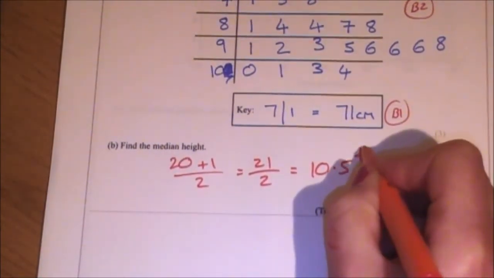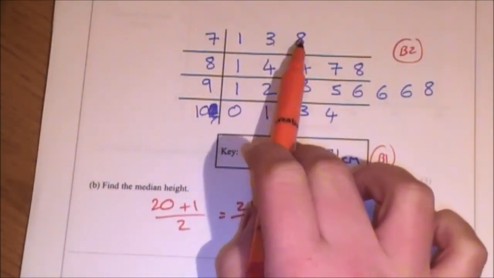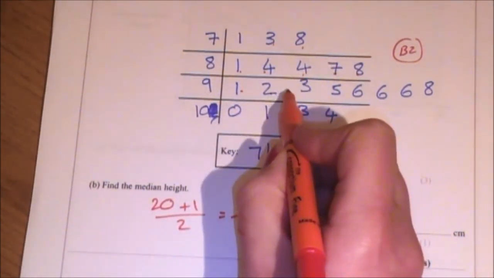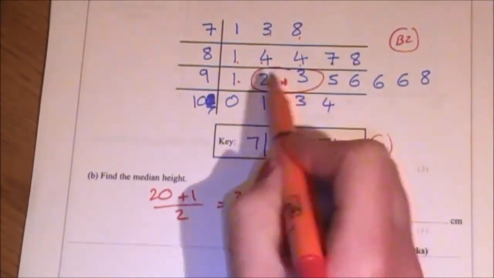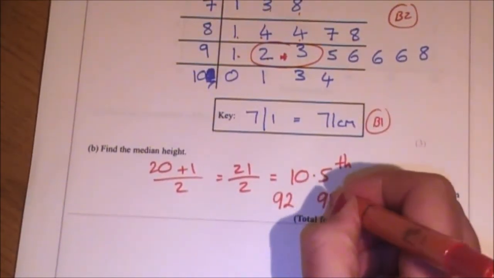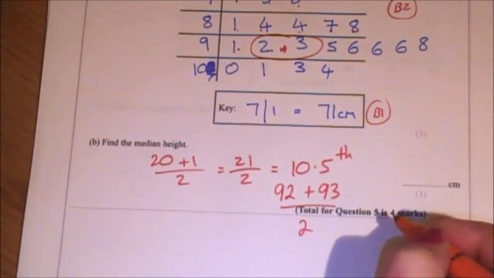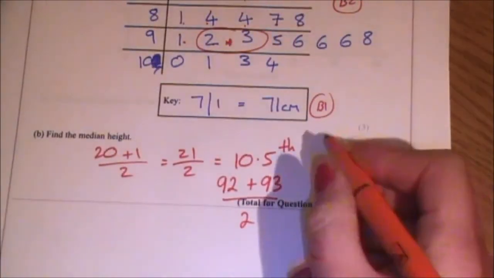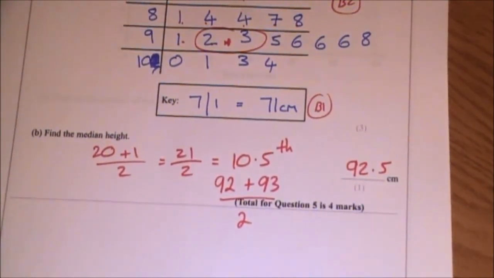That is not my median. It's telling me to find the 10.5th sunflower plant. So there's 1, 2, 3, 4, 5, 6, 7, 8, 9, 10. This here is going to be my 10.5. So I have to find the value between 92 and 93. Now to find the middle value of 2 numbers, I add them together, then divide by 2. And hopefully you'd be able to know that the halfway point between 92 and 93 is 92.5. That's just a 1 mark question for getting the answer right.